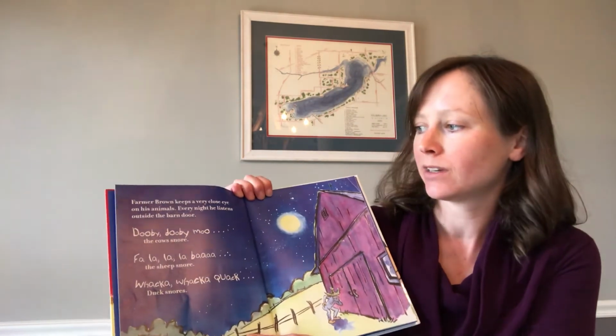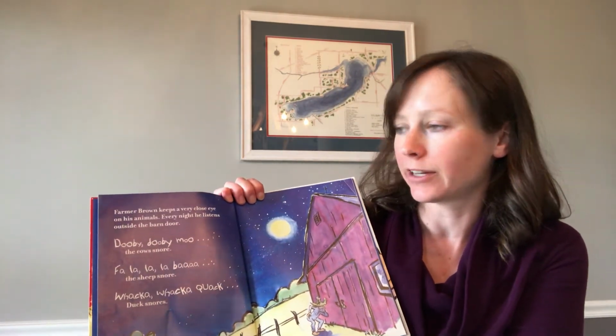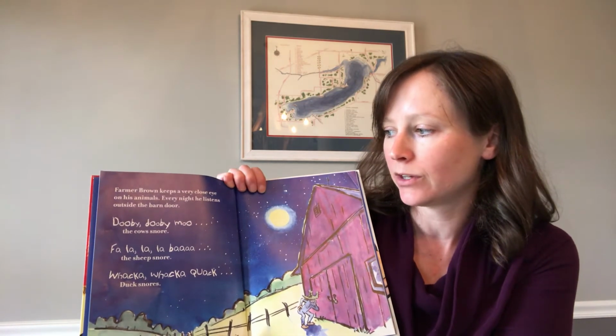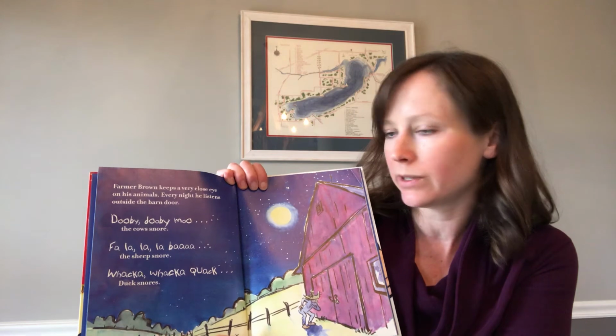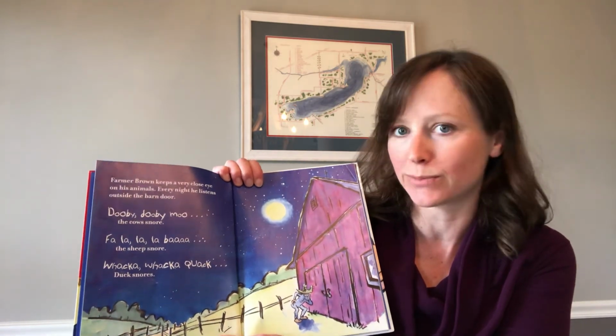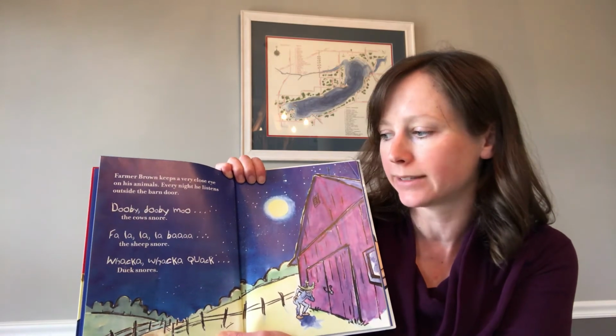Dooby Dooby Moo. Farmer Brown keeps a very close eye on his animals. Every night he listens outside the barn door. Dooby Dooby Moo, the cows snore. Fa la la la ba, the sheep snore. Wacka wacka quack, the duck snores.